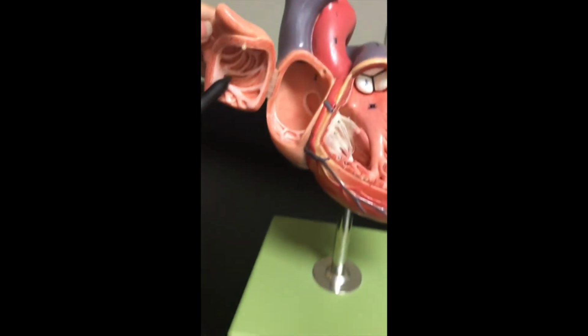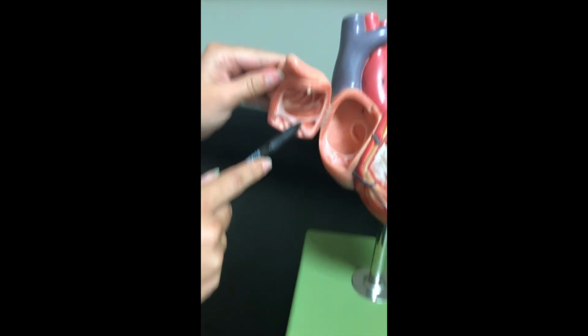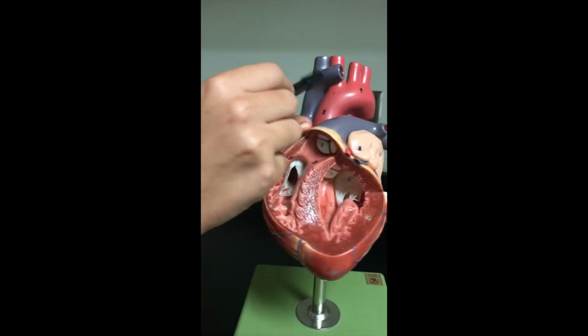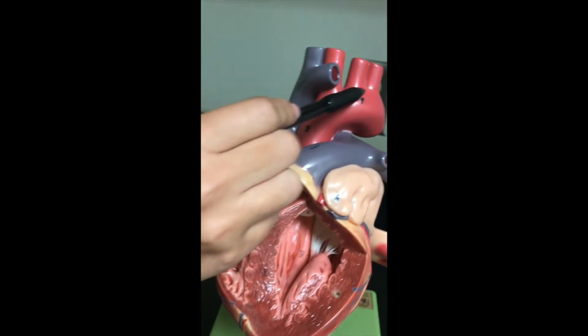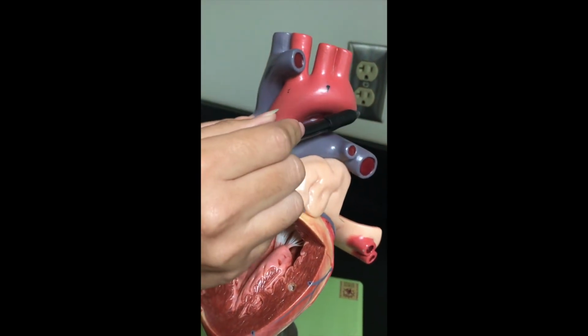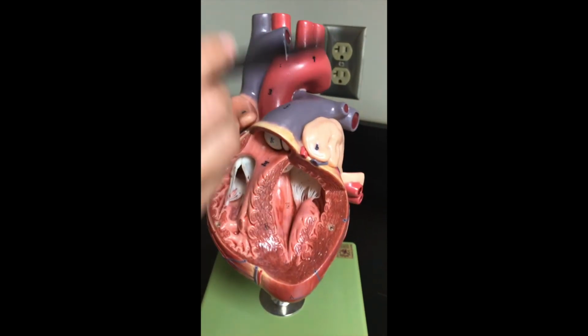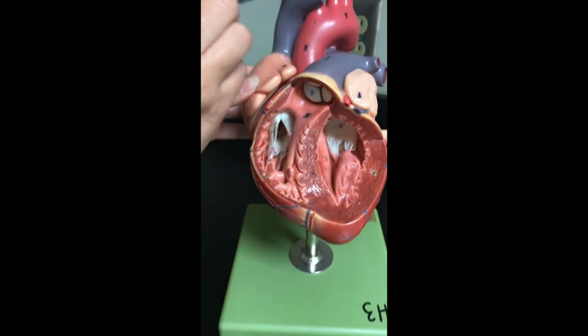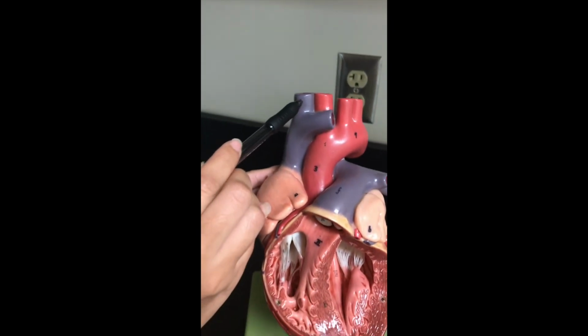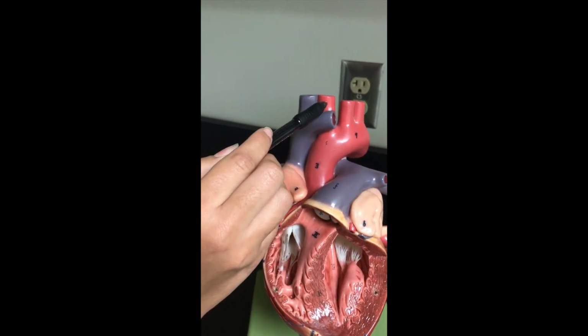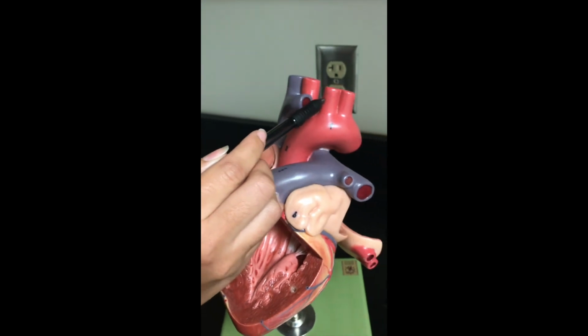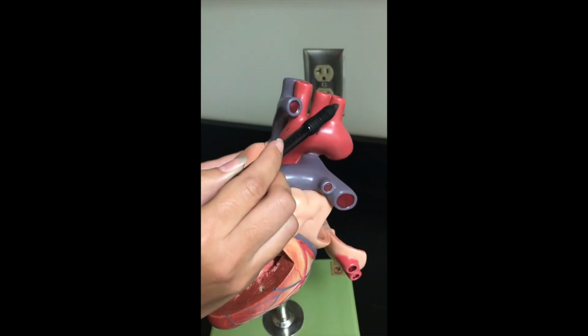We're going to move up here, and this is your pectinate muscle. So we have your aorta over here, ascending and descending aorta, your pulmonary trunk, so think of an elephant. And then now we're back in the front, so we have your superior vena cava, brachiocephalic artery, left common carotid artery, left subclavian artery.